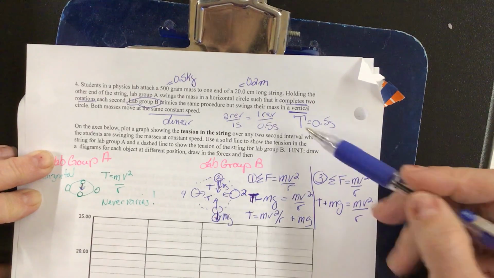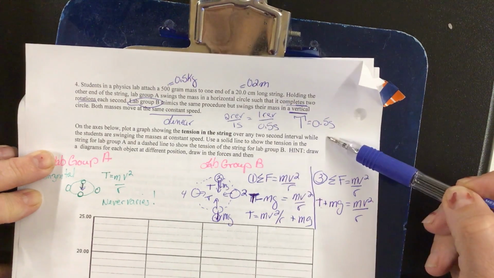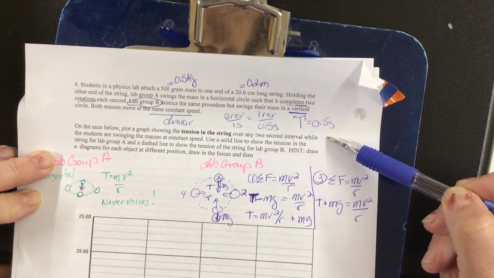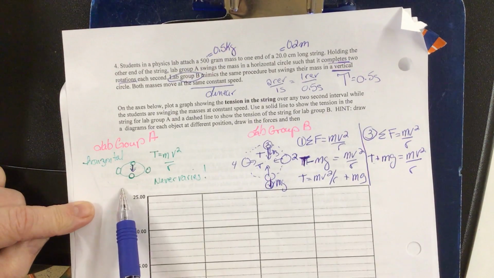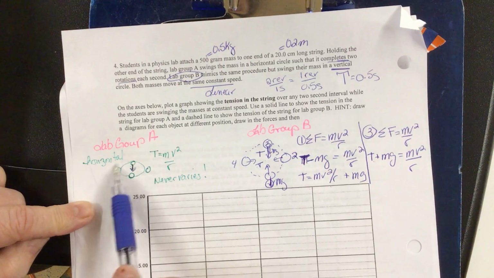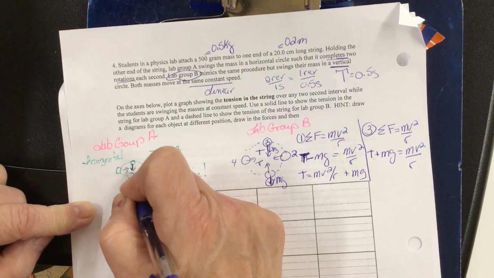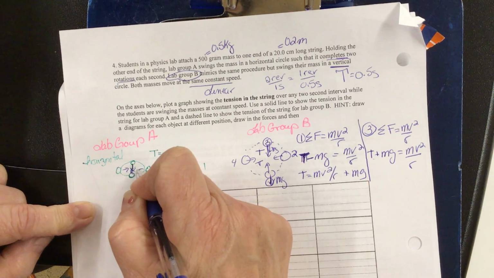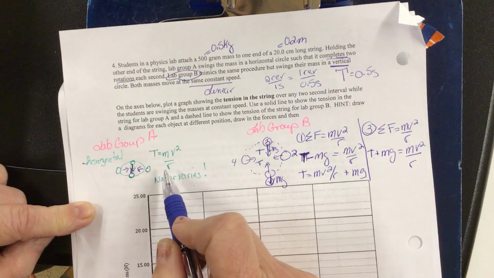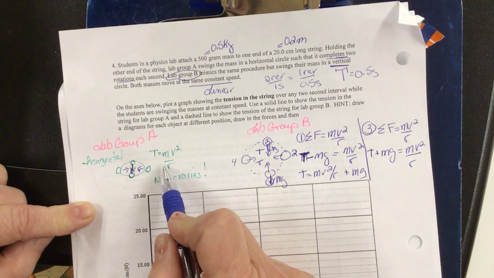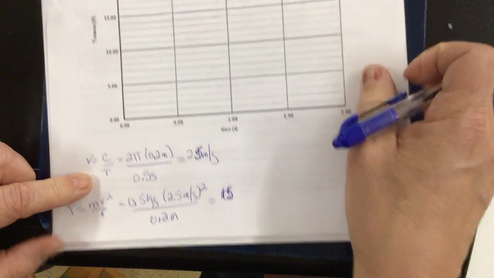So the period of rotation is 1 revolution for a half a second, and remember, that's tau. That's the time for 1 revolution. And if we're looking at lab group A, and they're going in a horizontal circle, every place in the circle, the tension is what's providing the centripetal force, and so it never varies. So if we want to calculate the tension, it is equal to mass times the velocity squared over r. So what would that be?